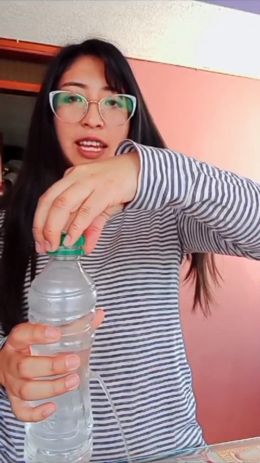Explanation. When you open the cap, you allow air to enter the bottle. This equalizes the pressure inside the bottle with the outside air pressure, and gravity acts on the water, allowing it to flow out. In addition, the incoming air occupied the space left by the water, making it easier for the water to flow out. Thank you.